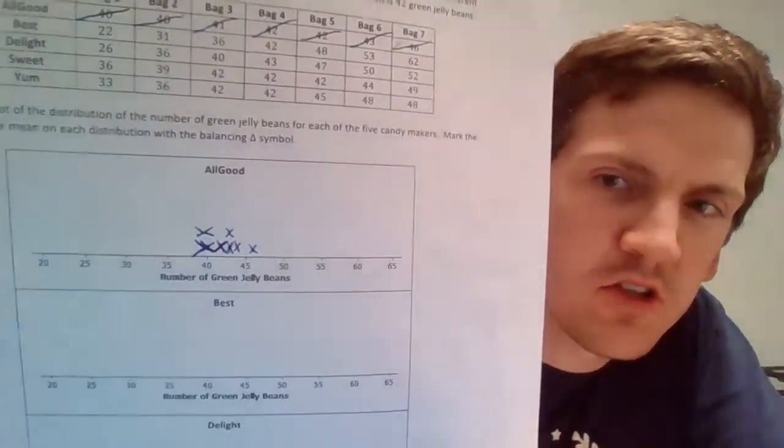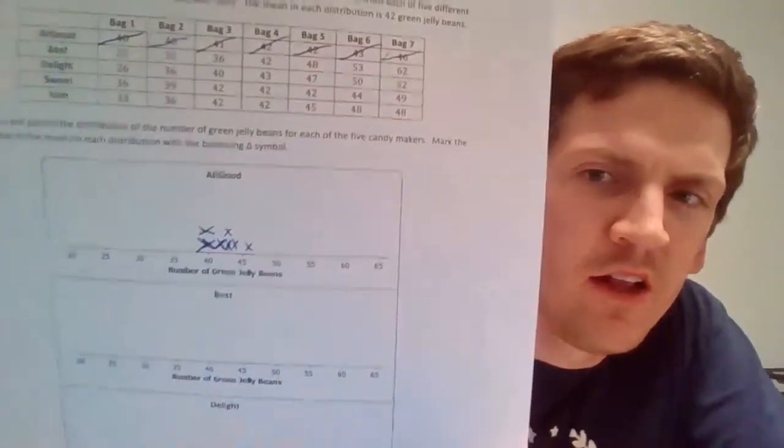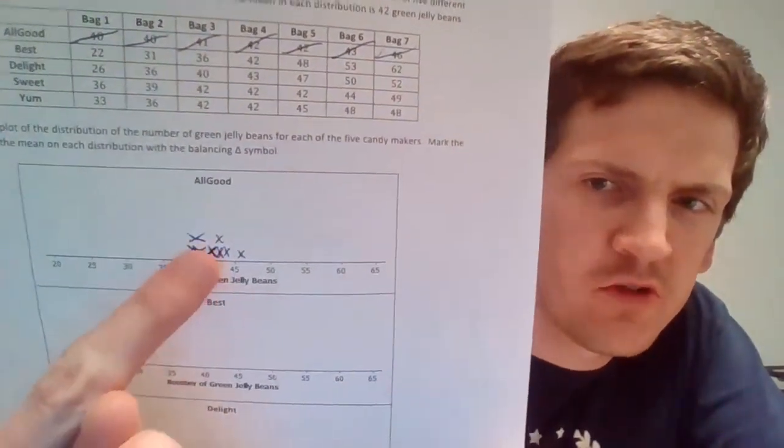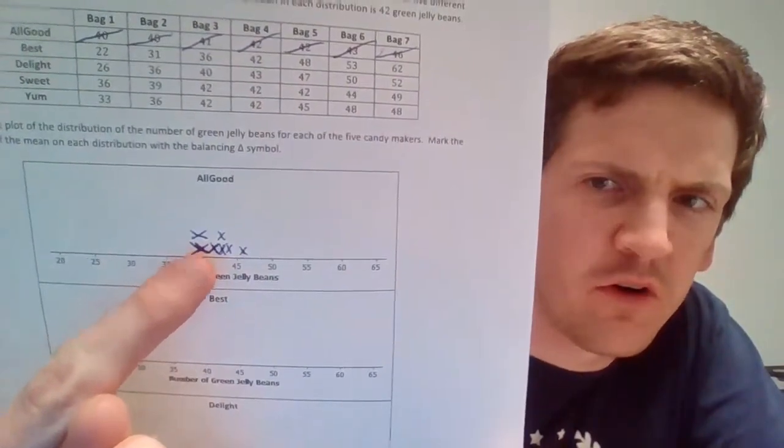So with all 7 of them on that first dot plot, it should look something similar to this. Now, I probably could have scooched that over just a little bit more in this direction just to squeeze it in a little better, but it's okay. It's close enough. It's an estimation. It's not a big deal.